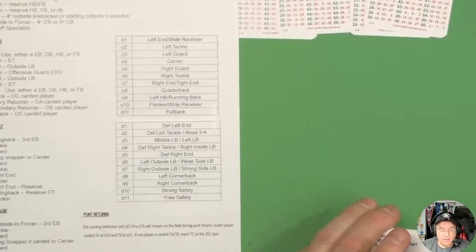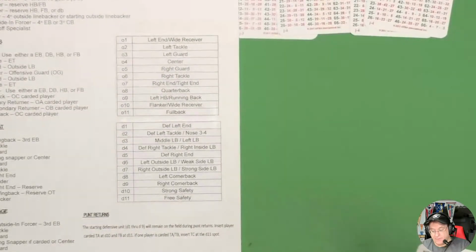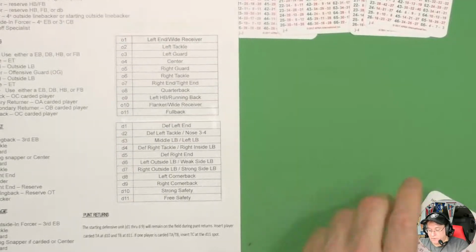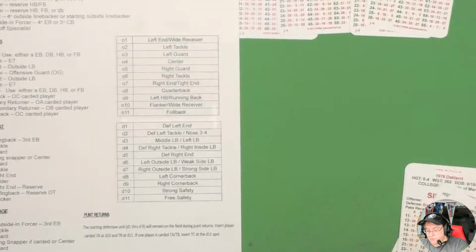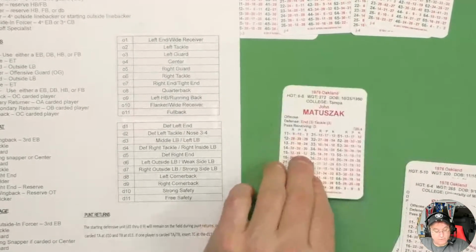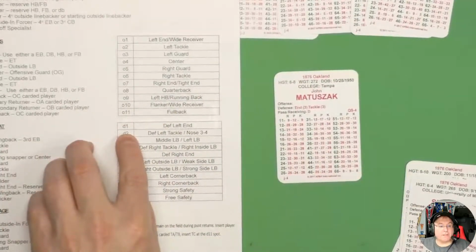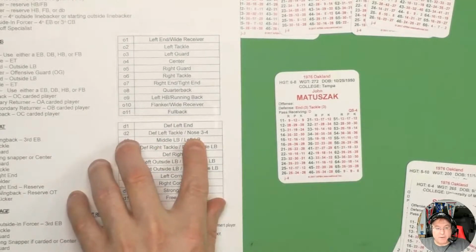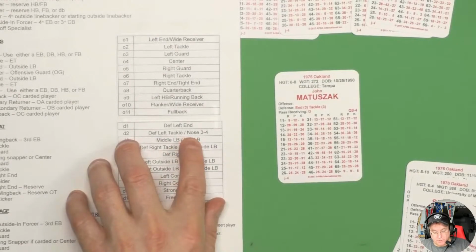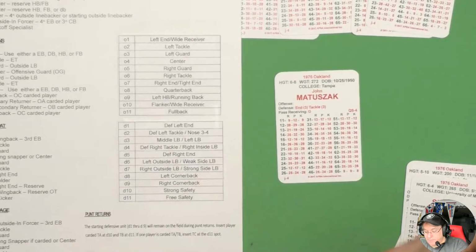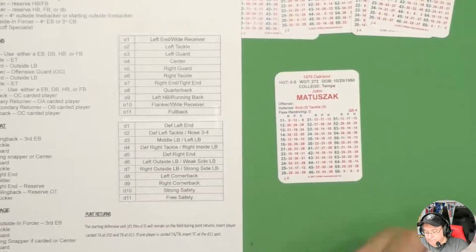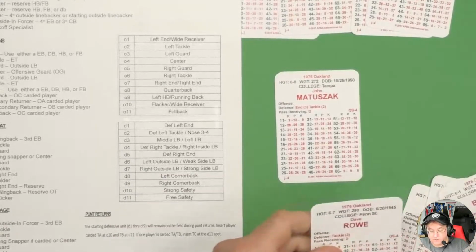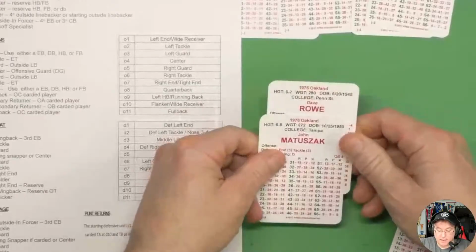Okay, so we need our defensive left end, and that's going to be Matuzak. So where is Matuzak, my defensive left end? Okay, so he's number 1. He's the defensive left end. Now, it's either going to be the left tackle or the nose tackle, depending on whether they're playing 3-4 or 4-3. They're going to be playing 3-4, so they have 3 linemen and 4 linebackers. So we're going to go to the nose tackle next, and that's going to be Rowe. All right, so there's Rowe. So we have Matuzak, and then we have Rowe.